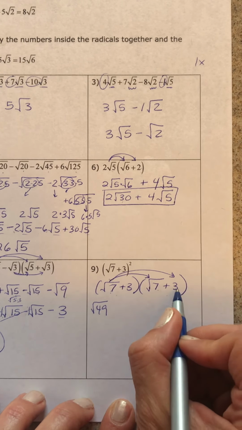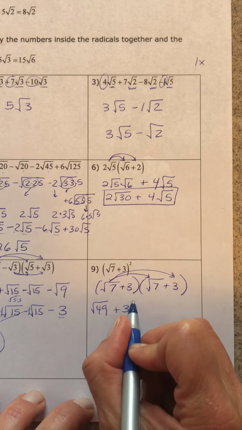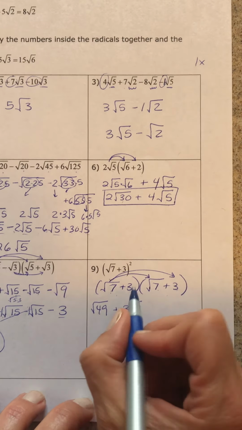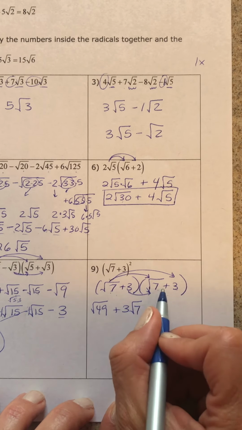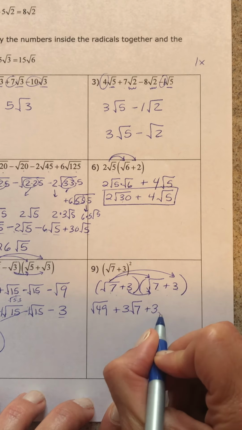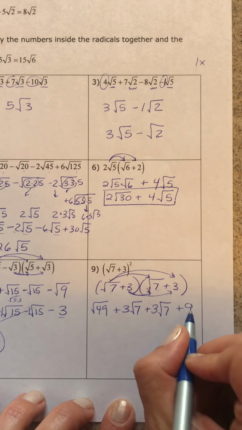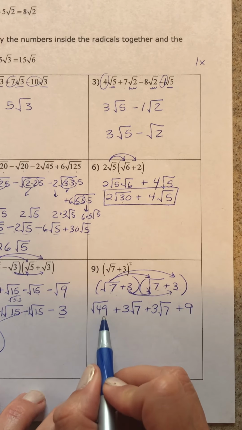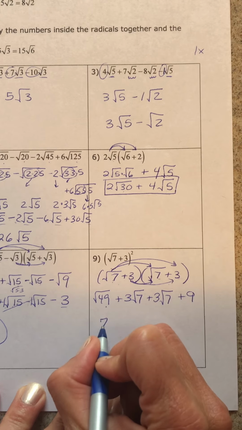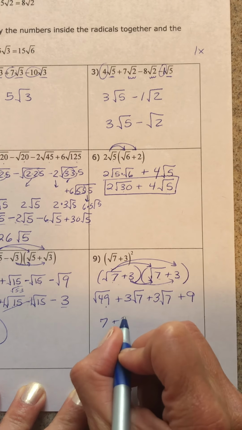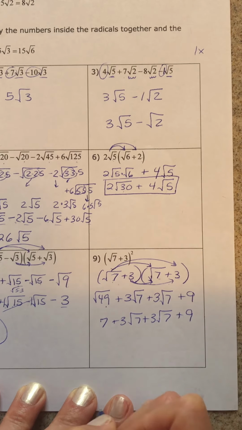Radical 7 times 3, 3 is on the outside, 7 is underneath, so you write 3 on the outside and 7 underneath. 3 gets multiplied to the radical 7, 3 is out, 7 is under, 3 is out, 7 is under. And then the last one is just 3 times 3, which is 9. This one right here is a perfect square. 49, square root of 49 is just 7, plus 3 radical 7, plus 3 radical 7, plus 9.